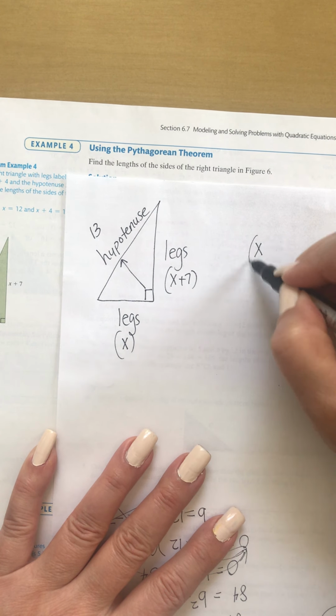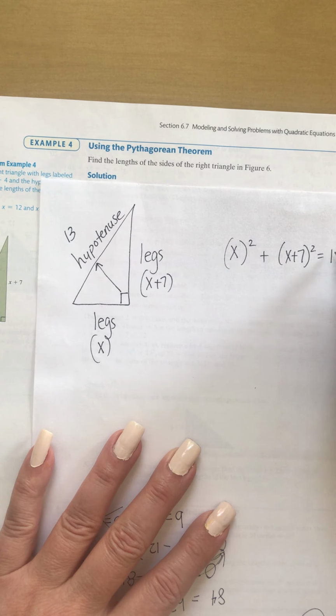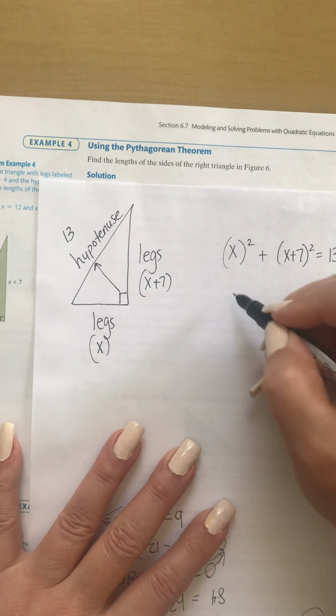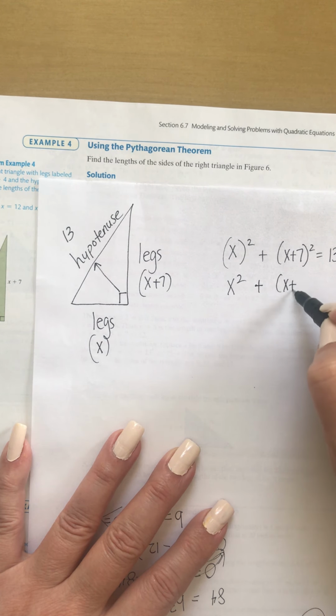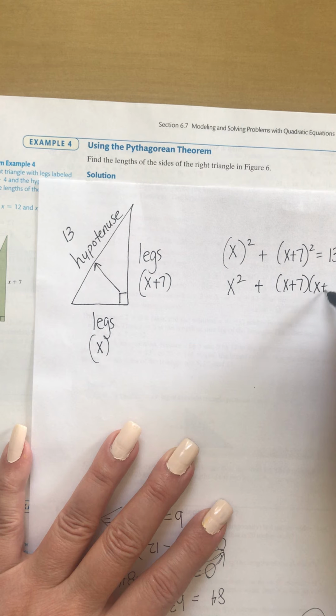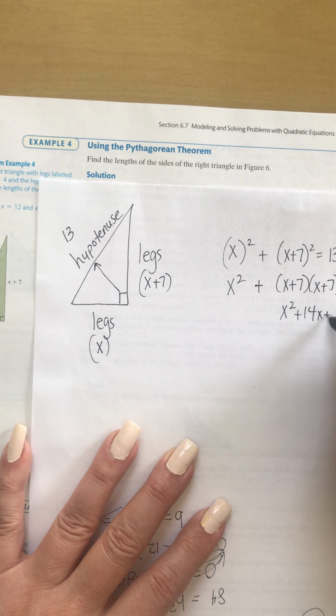So we're going to use the Pythagorean theorem. We're going to square each leg, and you set it equal to the hypotenuse squared. So x squared plus, if we FOIL x plus 7, you get x squared, 7 and 7 is 14x, plus 49. And 13 squared is 169.